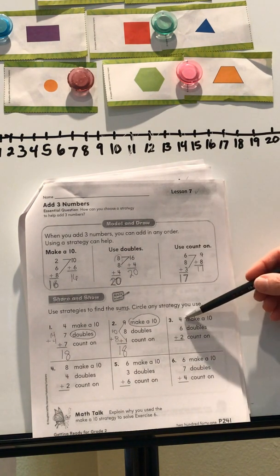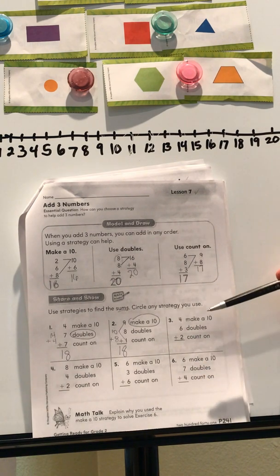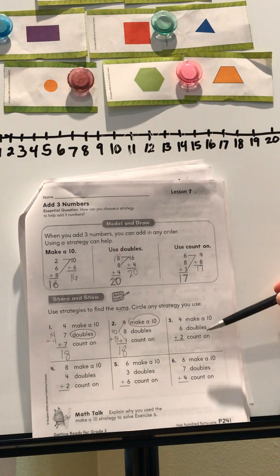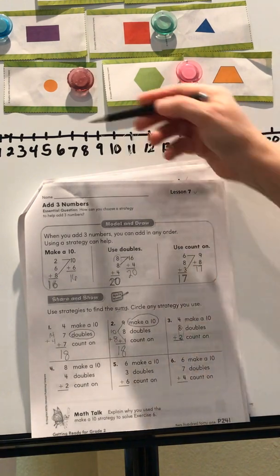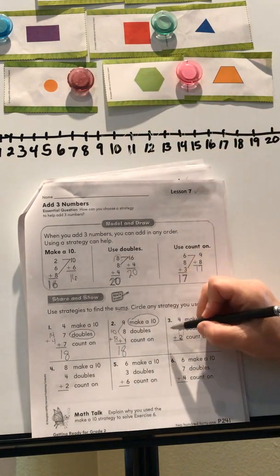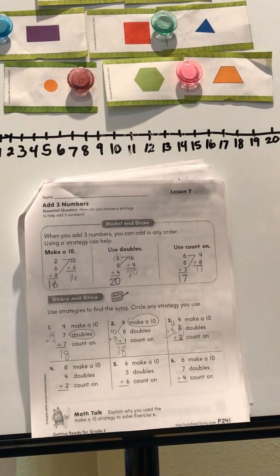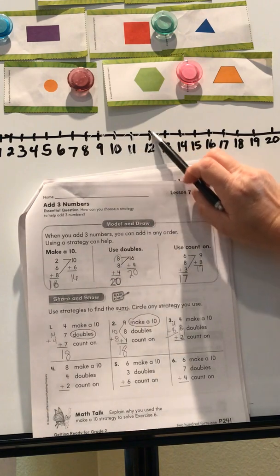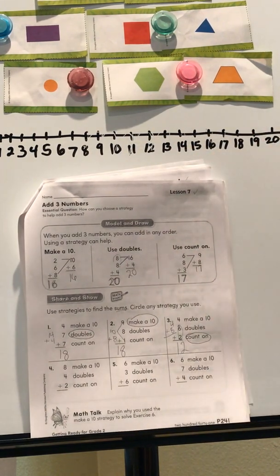Okay? I do not see any doubles, so I can't do a doubles. I could make a 10 if I wanted, or I could just use count on. So I'm just going to use count on. I'm going to add these 2, 6, 7, 8, plus 2 is 8. Okay, and then I need to add 4 more. 8 plus 4. So 8 is my big number, 4 hops. 1, 2, 3, 4, 12. And I use the count on strategy.